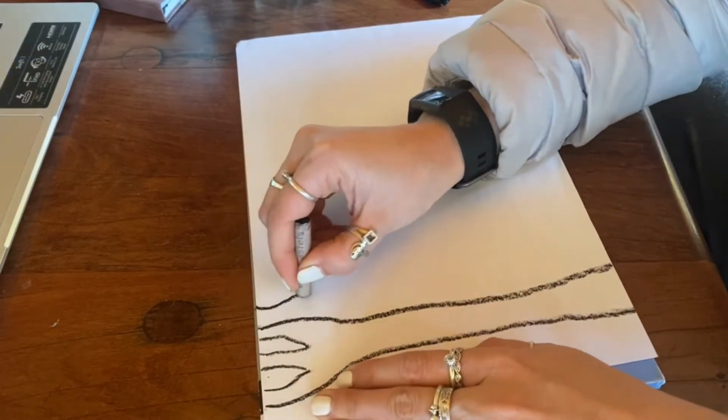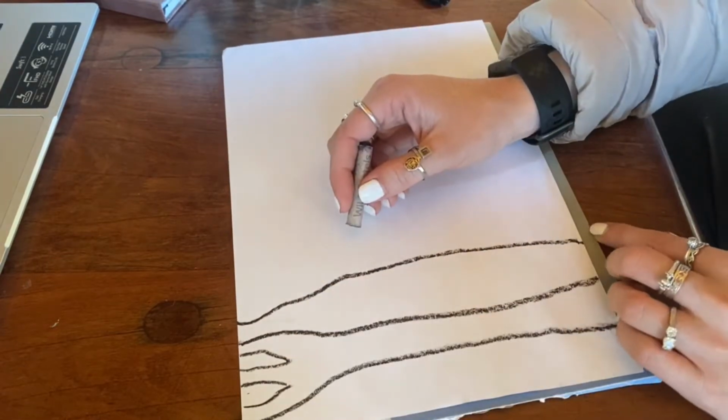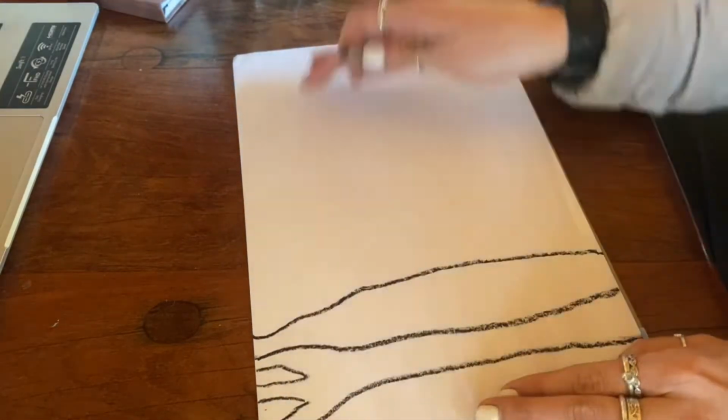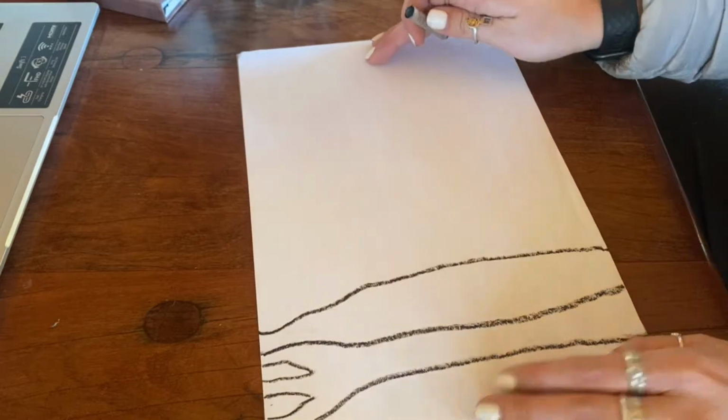So I'm going to do this in a time lapse now. And once I finish doing this, then I'm going to paint them all. So I'm going to draw them and paint them in a time lapse. And then I will show you the next step.